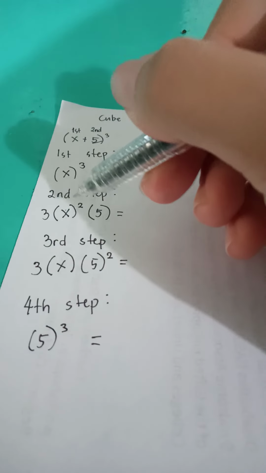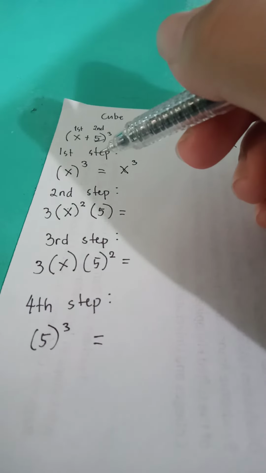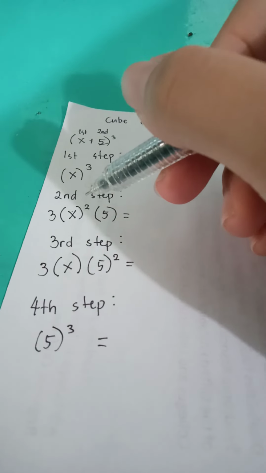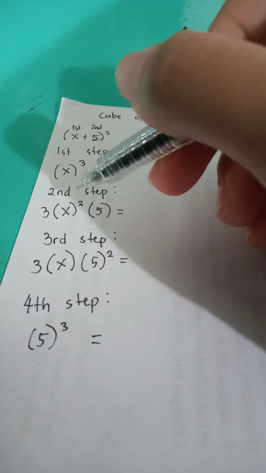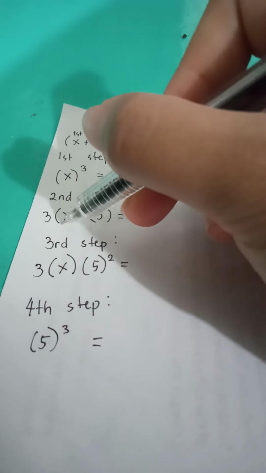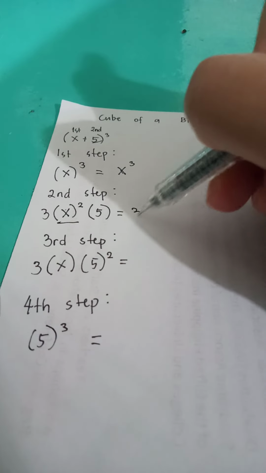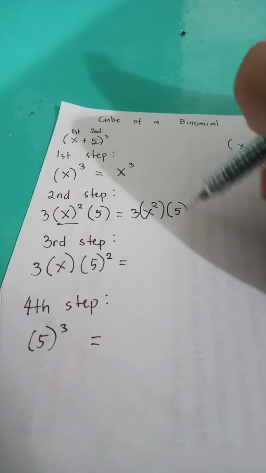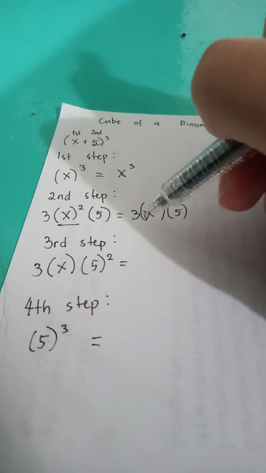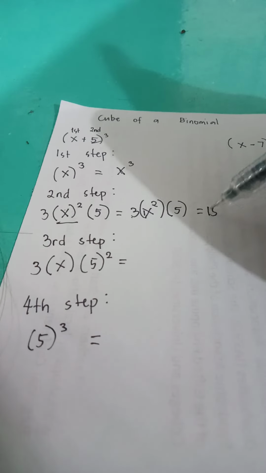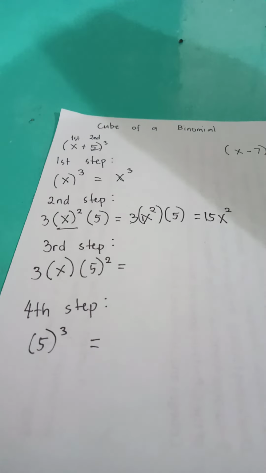Then 3. By the way, PEMDAS, P stands for parenthesis, and then E stands for exponent. So since we are going to solve first the x squared, it will become 3x squared times 5. So what is 3 times 1? That is 3. 3 times 5, that is 15. And then we copy the x squared.